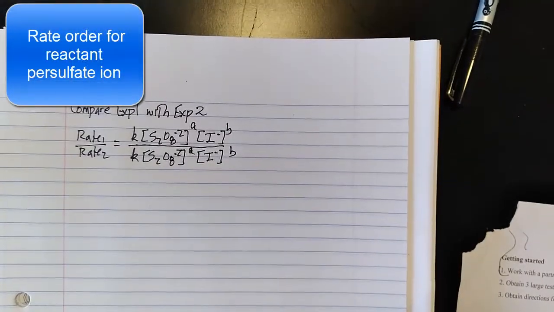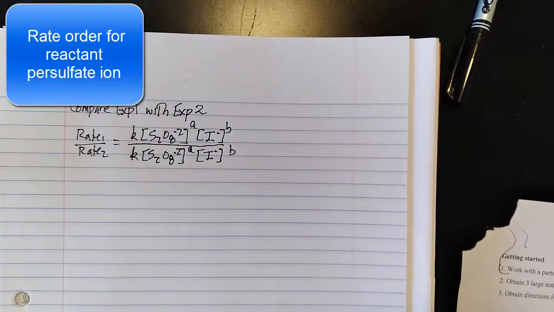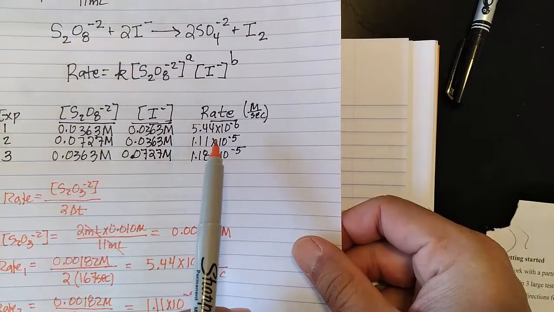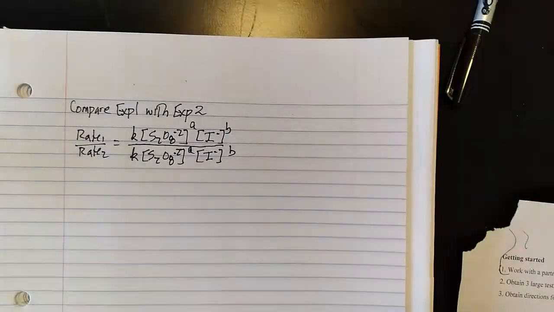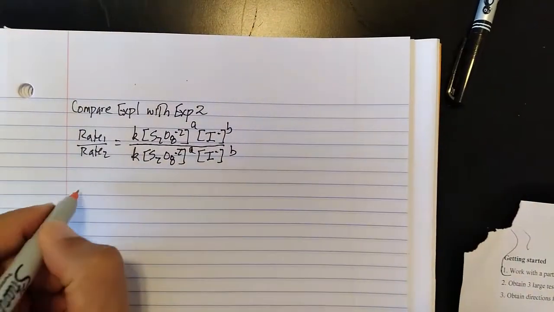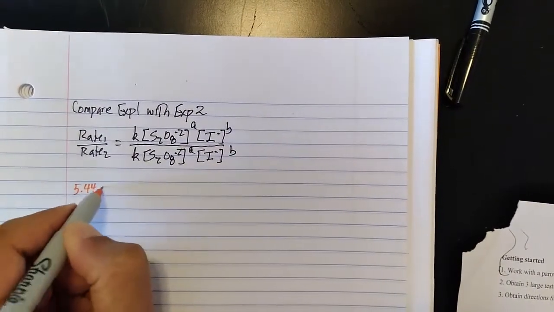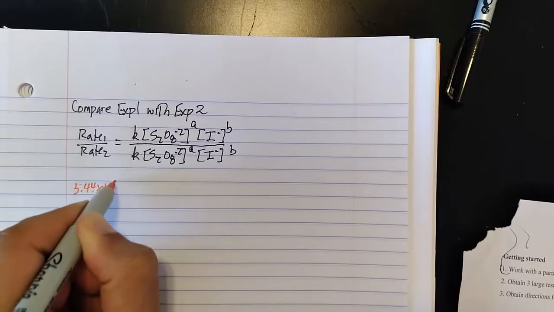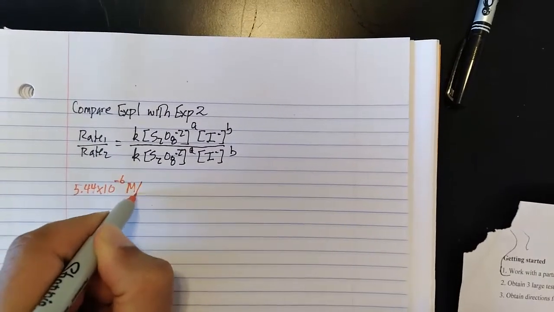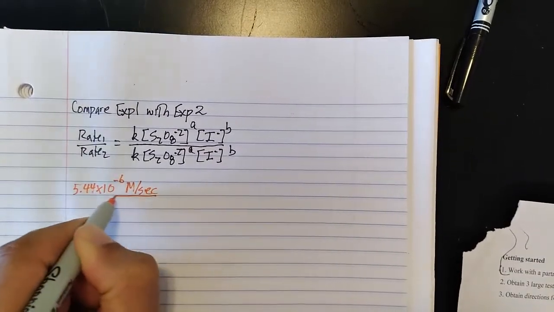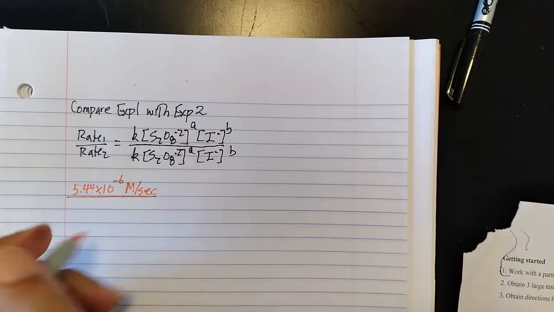All right, so we're going to compare experiment 1 with experiment 2. And so we have rate 1 is 5.44 times 10 to the minus 6. Okay, I want you to put those units in. Those units are going to be very important. It's not something you can omit. And remember that lowercase k has different units depending on the problem. So the units of lowercase rate constant k are going to vary.